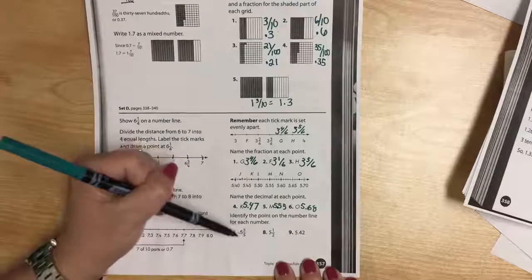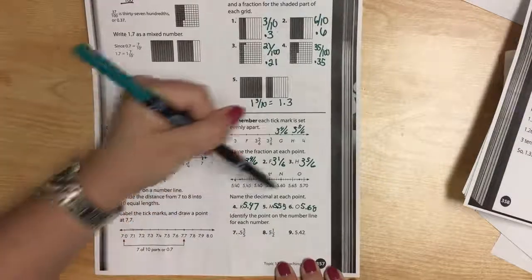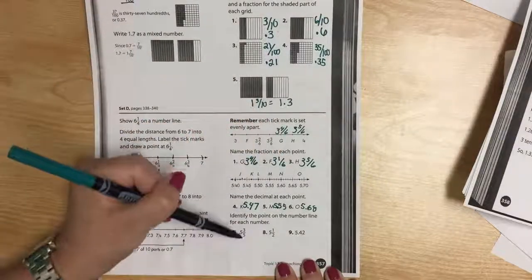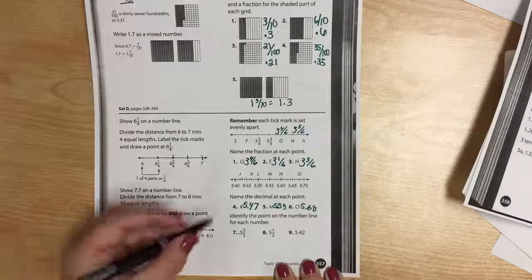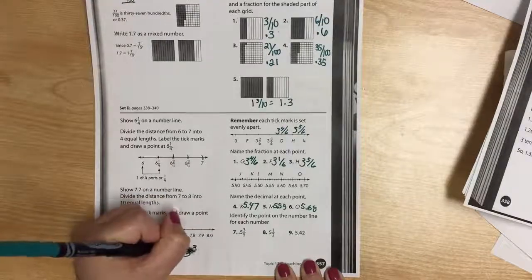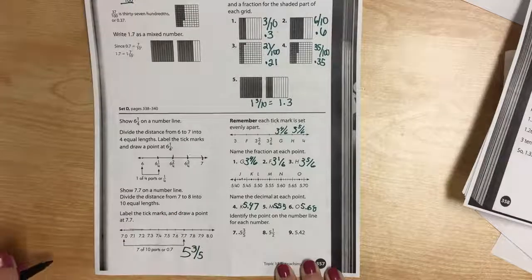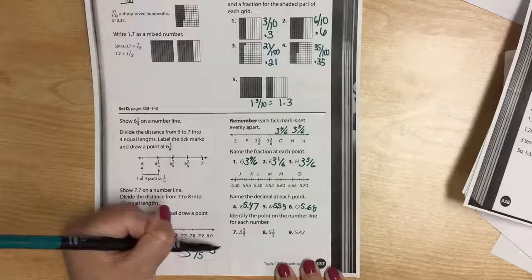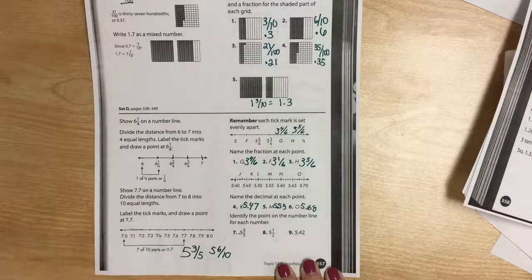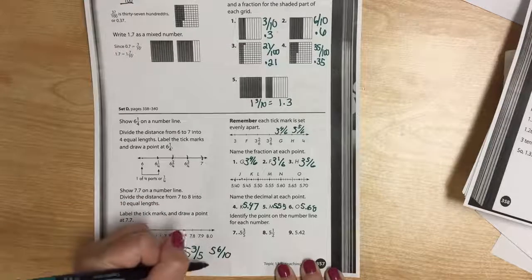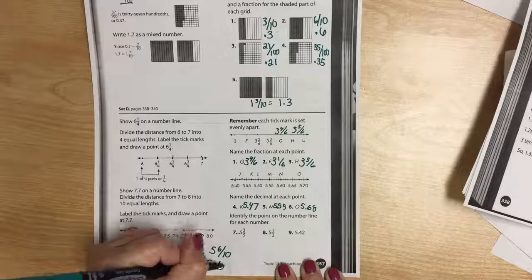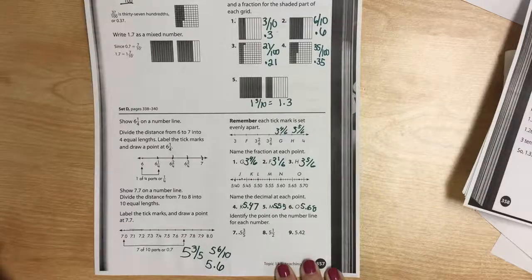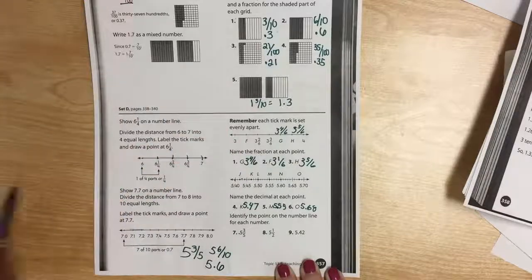So if I am going to convert this into something like this, I have to change it. So 5 3/5. What do I have to do? 5 6/10. Exactly. I have to get this denominator into a 10. So 5 6/10 would then become what decimal? 5.6.